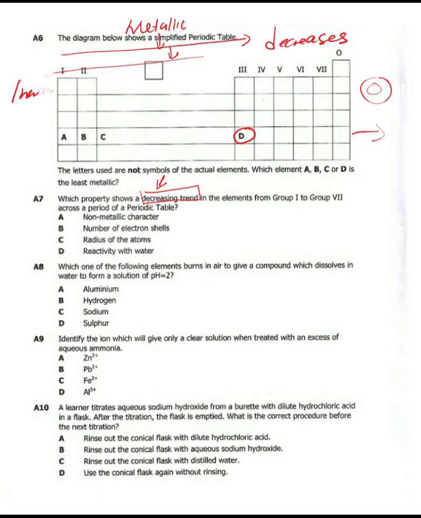Radius of the atoms. Reactivity with water does not decrease. It actually increases. Now, what you need to know is about the radius of the atom. As you go from left to right, in as much as the number of shells increases, the atomic radius decreases slowly by slowly, because the tendency to accept electrons increases.